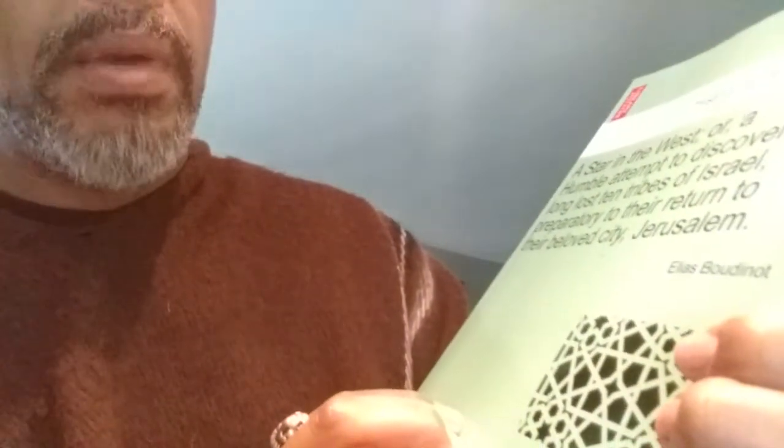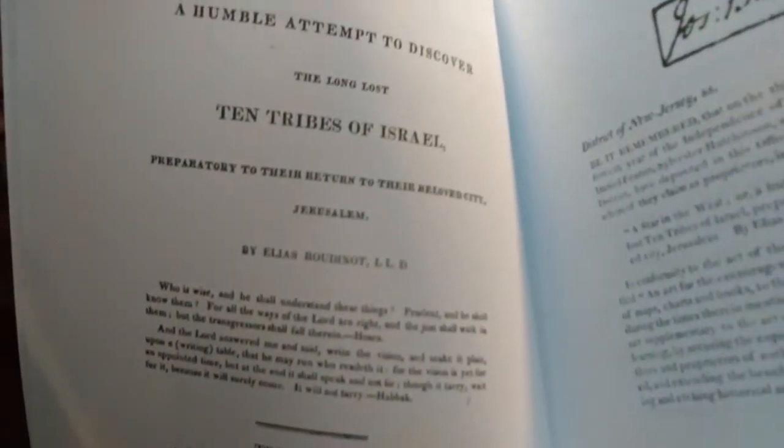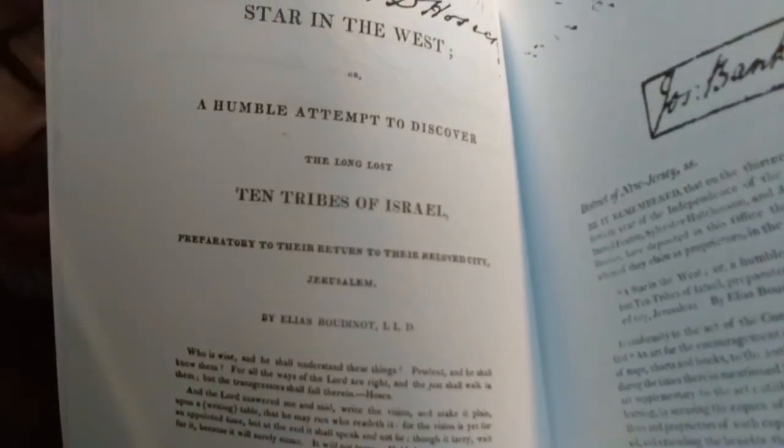So, back to the book, which is by Elias Ben Donat, a Frenchman, and it is a reprint of a book from 1812. And here it is. The 10 tribes of Israel. He doesn't call them lost, because he proves it and gives you facts.